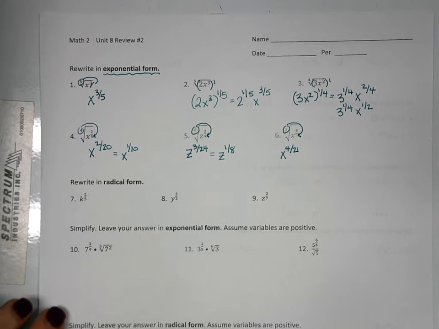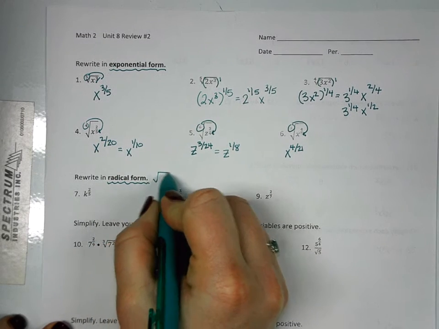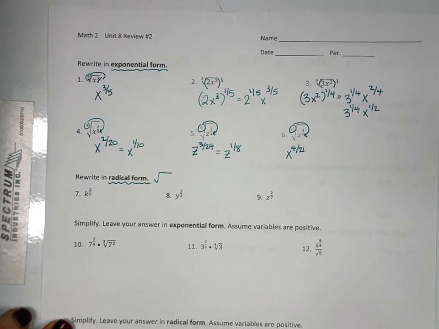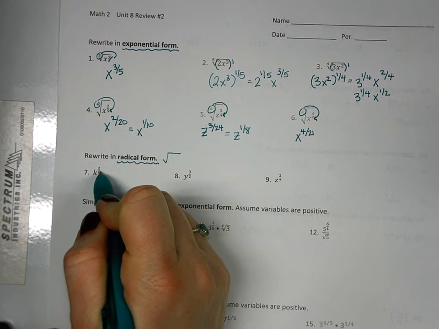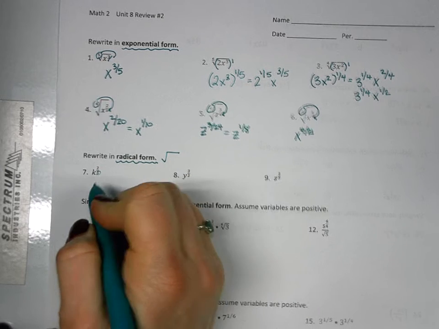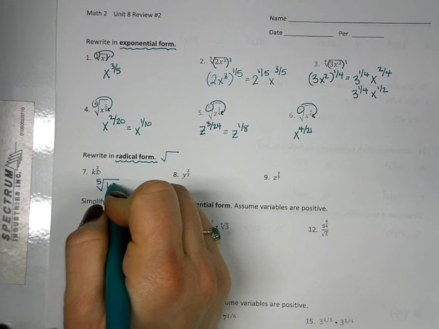Okay, we also have rewriting in radical form, which means we should have this symbol in all of our answers. That's what radical form means. So going the other way, the denominator becomes the index. So we'll have the 5th root of k squared.